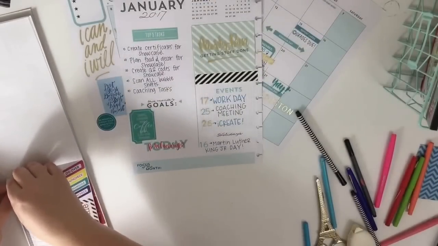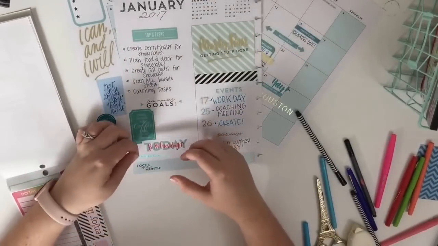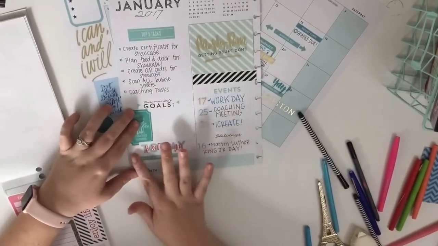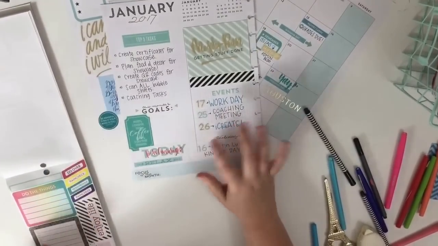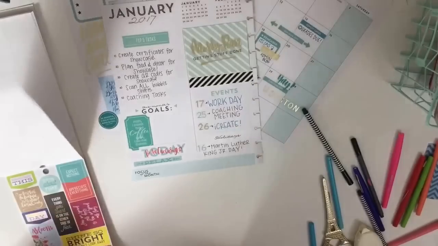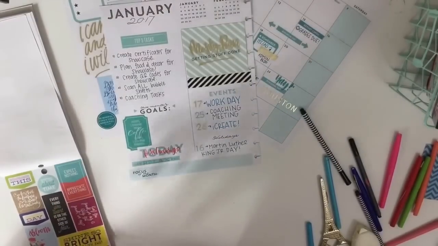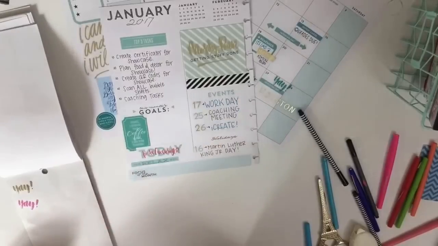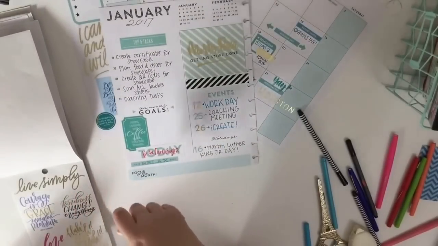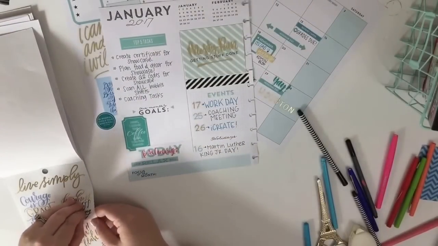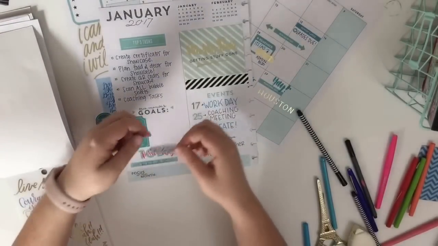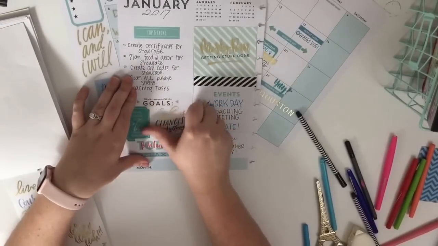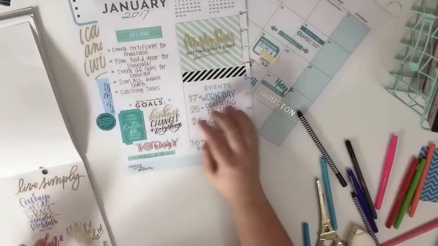This one actually is pretty good. I'm gonna add it here. Relax. With my big showcase, I don't get easily stressed out, but I can get a little flustered. So it's just a good reminder. And then I really like this one, and I think it fits perfectly. Kindness changes everything. So that's just a reminder to be kind this month.